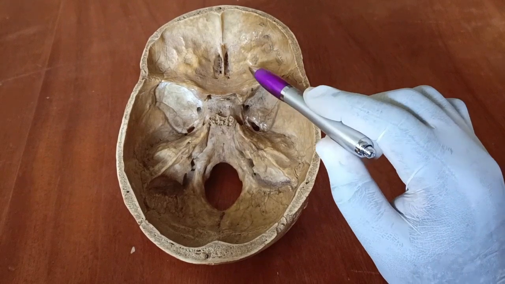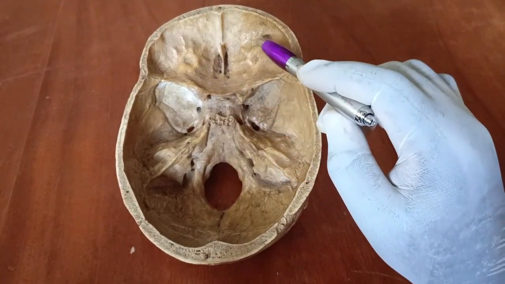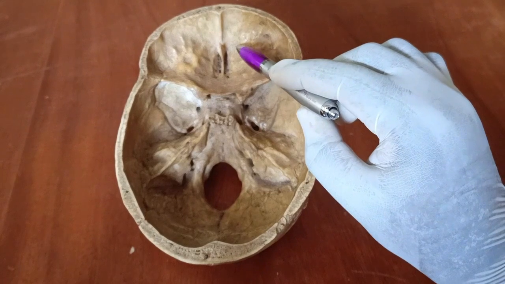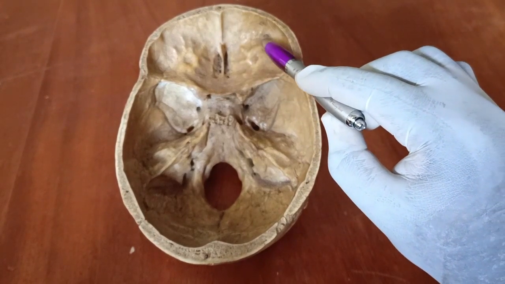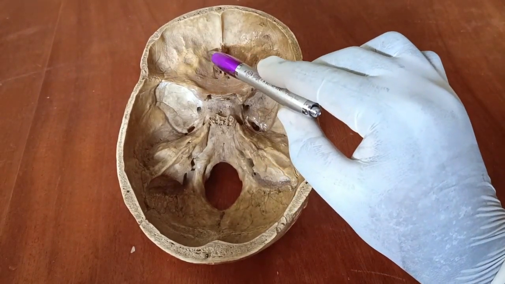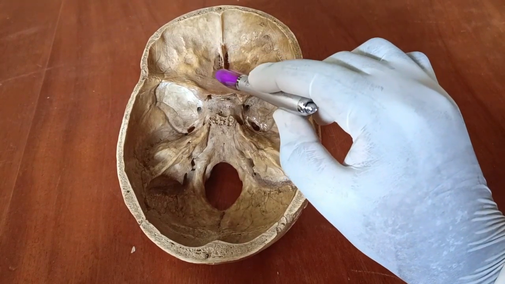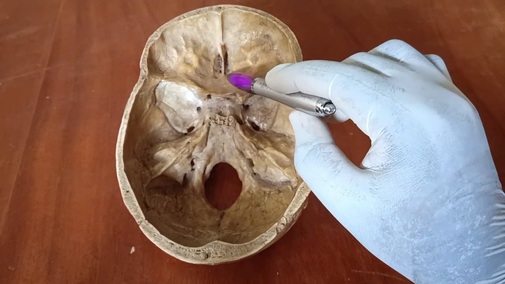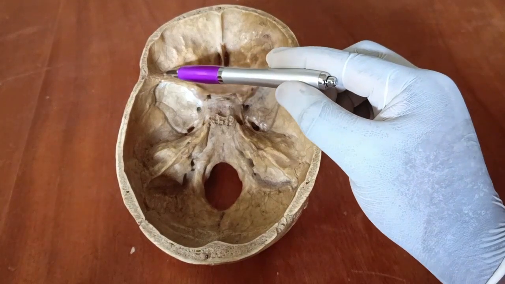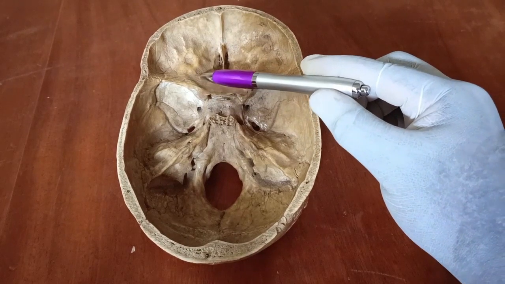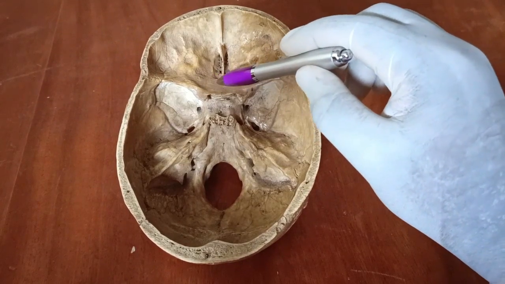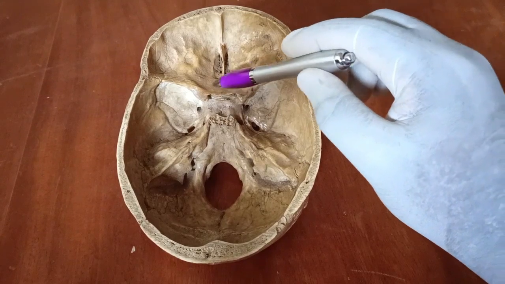We are also going to look at the floor. The floor of the anterior cranial fossa is made by the orbital surface of the frontal bone, the ethmoid bone, and then the anterior part of the lesser wings of the sphenoid, and the anterior part of the body of the sphenoid.